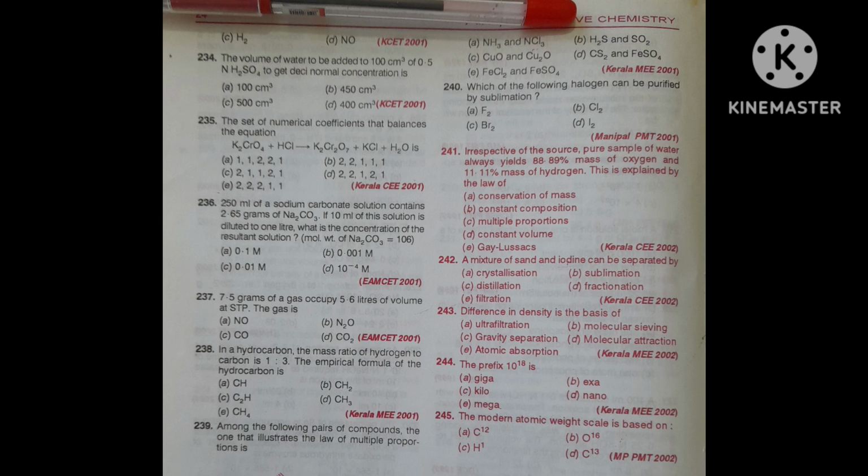Now you try to solve it. It is not tough. Within 1 minute, easily you can solve it. Think about it. It is easy actually, not that difficult. The molecular weight of sodium carbonate is given as 106. Now you just think.